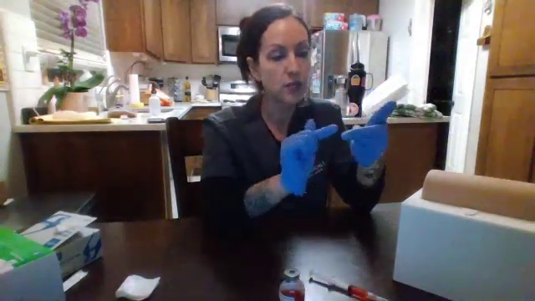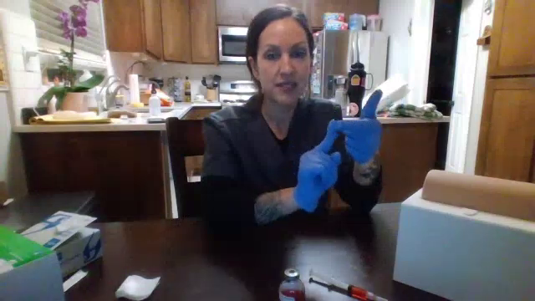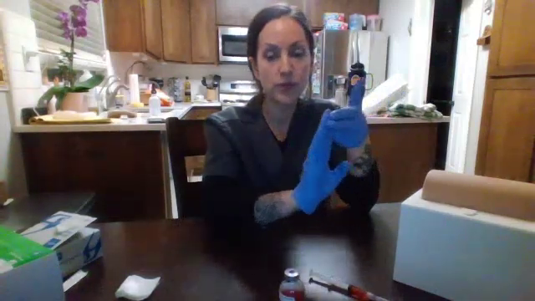So for IM injections, you can use the vastus lateralis, you can use the deltoid muscle, or you can use the ventrogluteal site, which is going to be my preferred site.